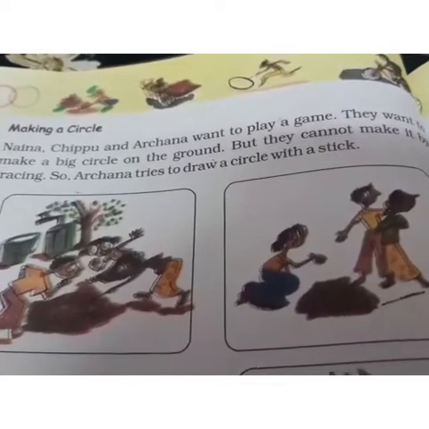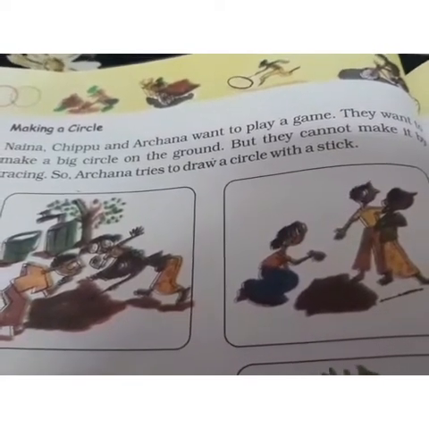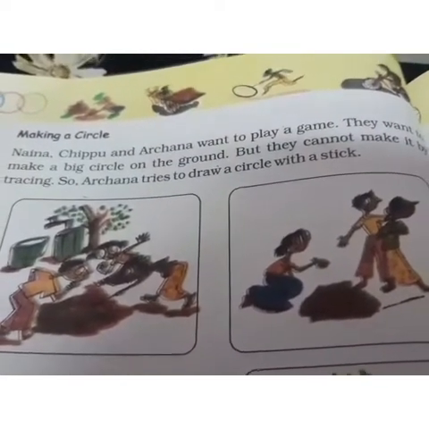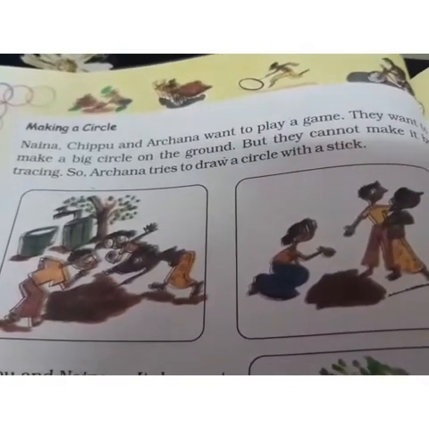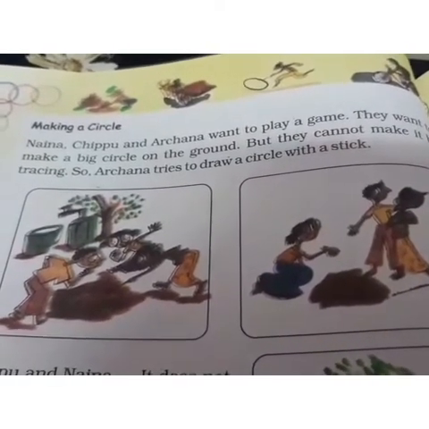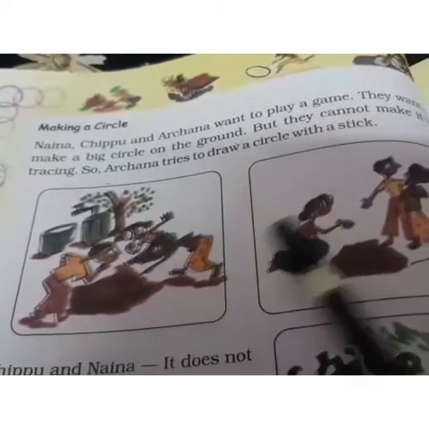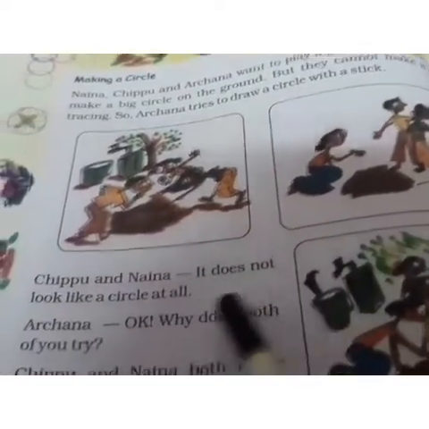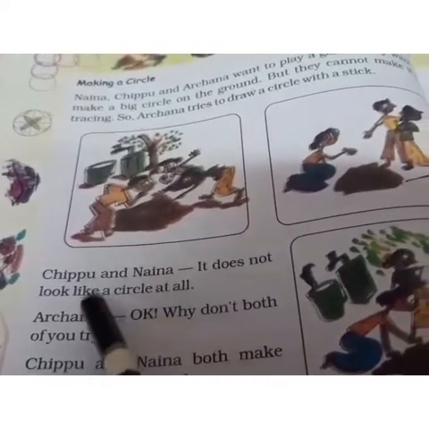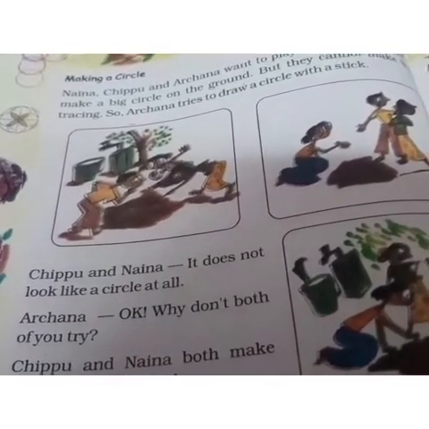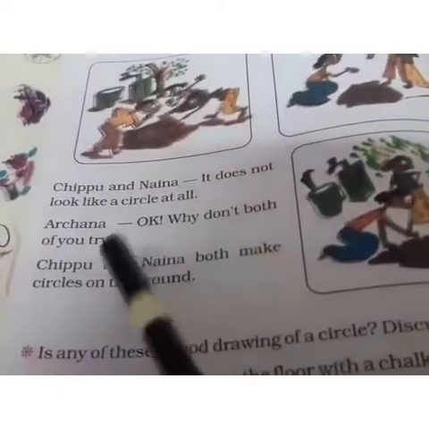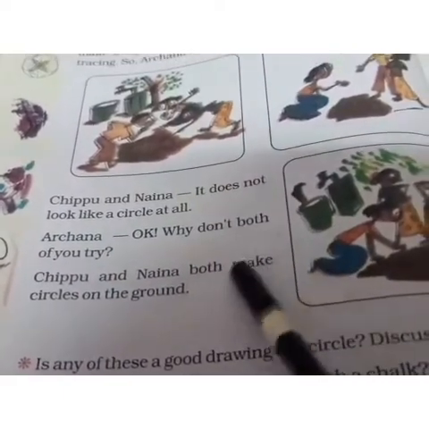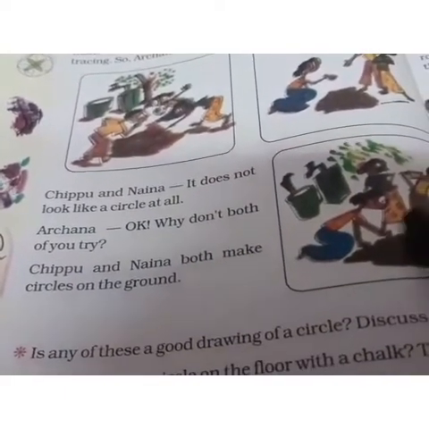जब सर्कल बनाने के लिए ग्राउंड पे सोचा तो उन्होंने एक स्टिक लेकर सर्कल बनाना अर्चना ने शुरू किया. वो एक बड़ा सर्कल बनाना चाहते थे लेकिन वो बन नहीं रहा था, इसलिए अर्चना ने एक स्टिक ली और उसने सर्कल बनाना शुरू किया. You can see this. Chimpu and Naina, it does not look like a circle at all. चिंपू और नैना बोलते हैं अर्चना ने जो सर्कल ड्रॉ किया वो सर्कल जैसा नहीं लग रहा है. अर्चना, ओके, why both don't you try. तो अर्चना ने बोला तुम दोनों भी ट्राई करो.